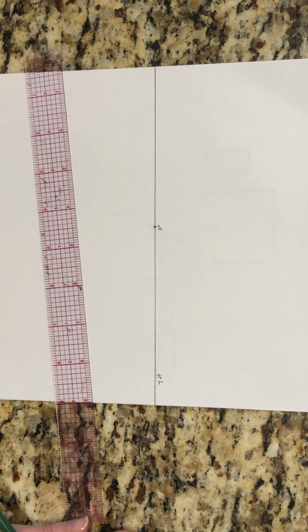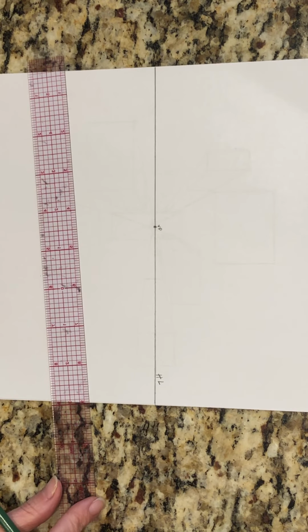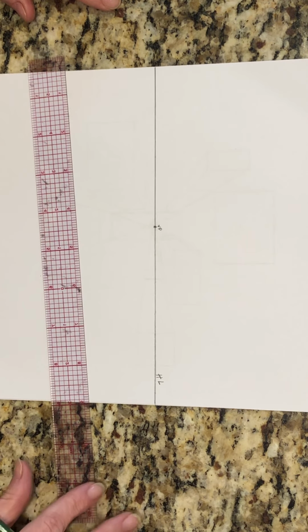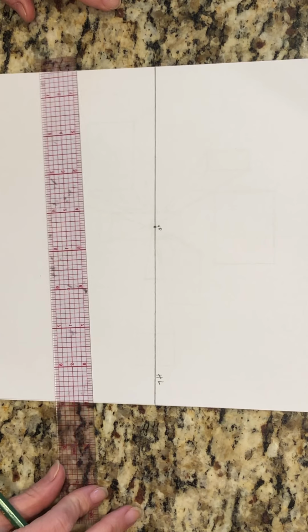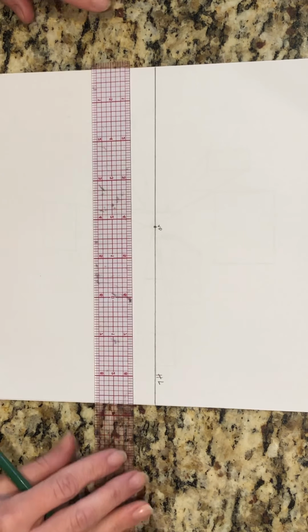Another term for 1-point perspective is parallel perspective. All the lines that you're going to end up drawing will be parallel, and the sides of your boxes are going to converge to your vanishing point. Perspective is something that's going to help you create more depth in your drawings. It's going to help with your accuracy with your drawings as you move up into the levels of art.